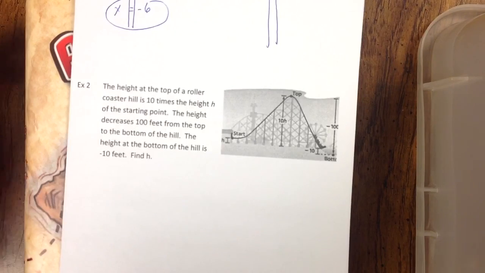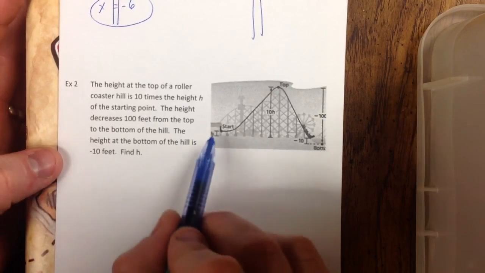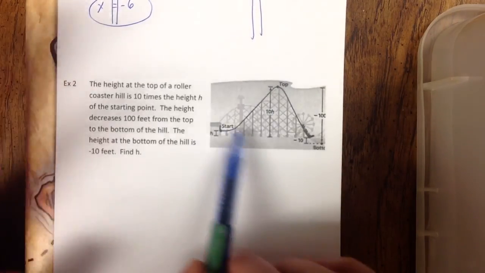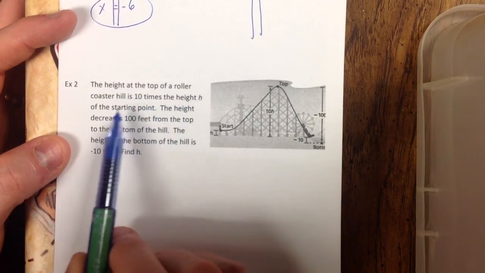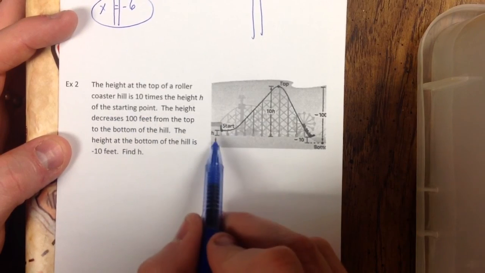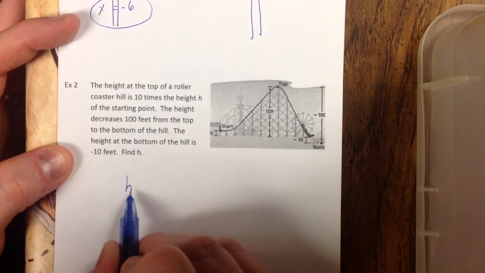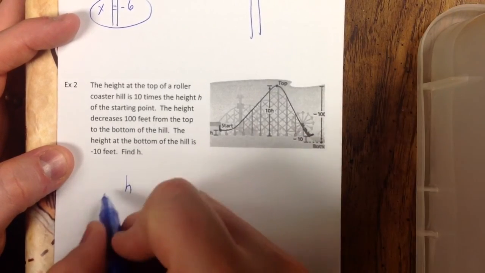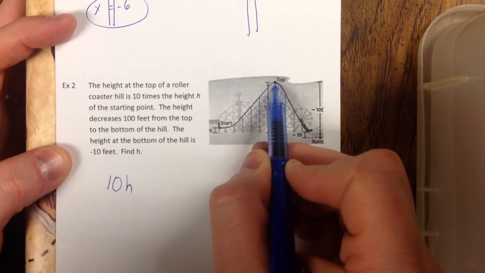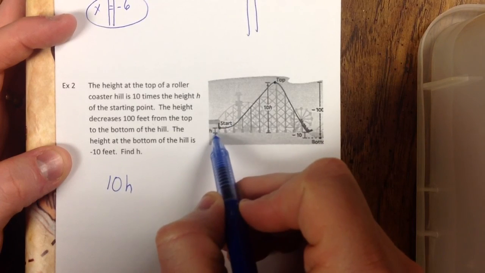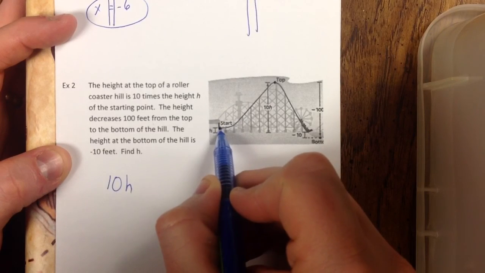All right, let's get the word problem. Here's the problem with the word problem. This is just complicated. All right, I'll say it from the very beginning. This is a very complicated word problem. The height at the top of the roller coaster is 10 times the height h of the starting point. So here's my starting point. Here's my top. So what they're saying is I have the top, which is h, and it's 10 times that up here. So I went from here, I come up. So now I know I'm 10h. I don't know what h is. That's the height of where I started from. That's what I'm trying to figure out.